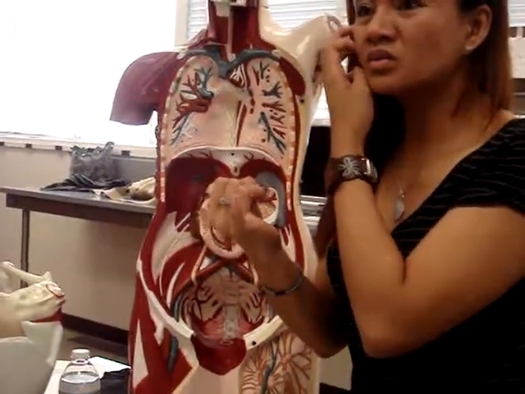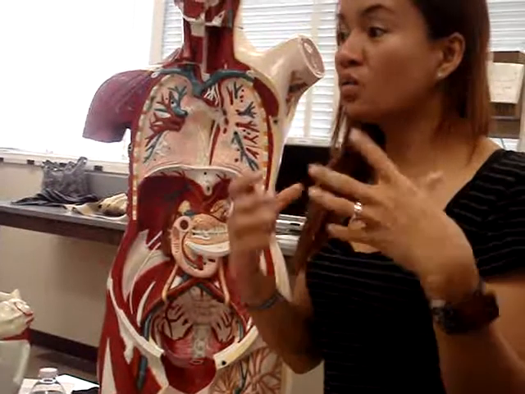Because if there's a space between your lungs and your chest wall, that means there's either air, which is an abnormal condition like a pneumothorax. Have you heard of a pneumothorax? Or probably water, which is like pneumonia or something. Or blood, if you get stabbed or something, then it would create a space, and that's not normal.